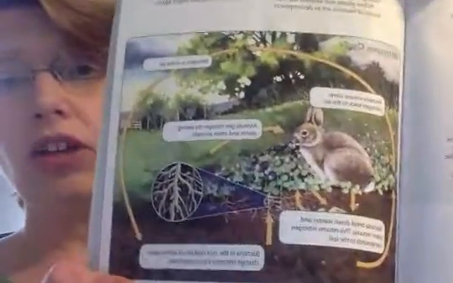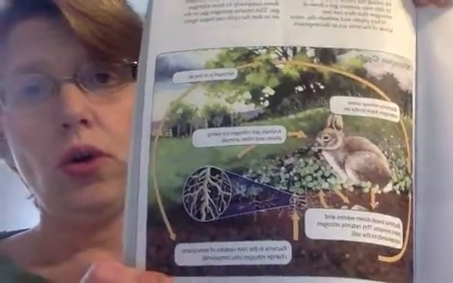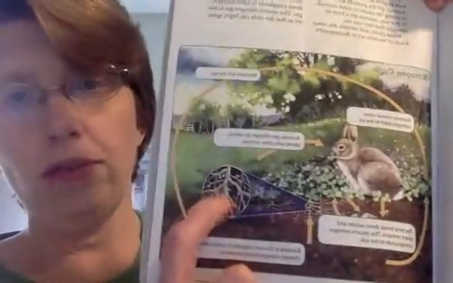So we see on the other page here the cycle of how nitrogen is used. We have the bacteria on the nodules breaking that down. We have bacteria in the ground breaking down waste and the plant remains, and they're returning nitrogen back to the soil. The nitrogen is released in the air, and then it comes back. Animals get nitrogen by eating.